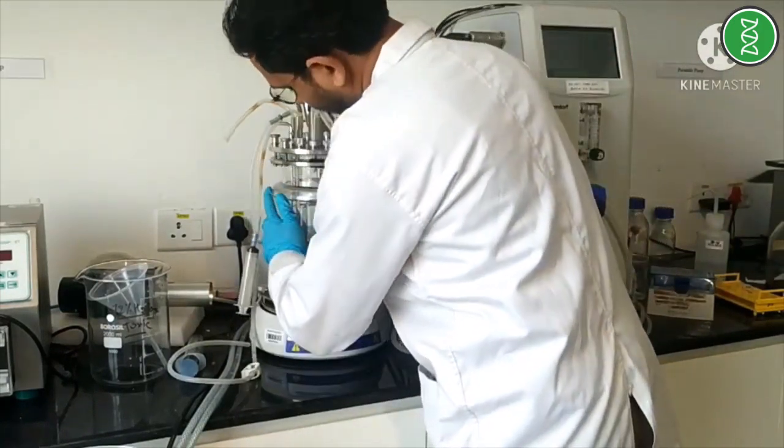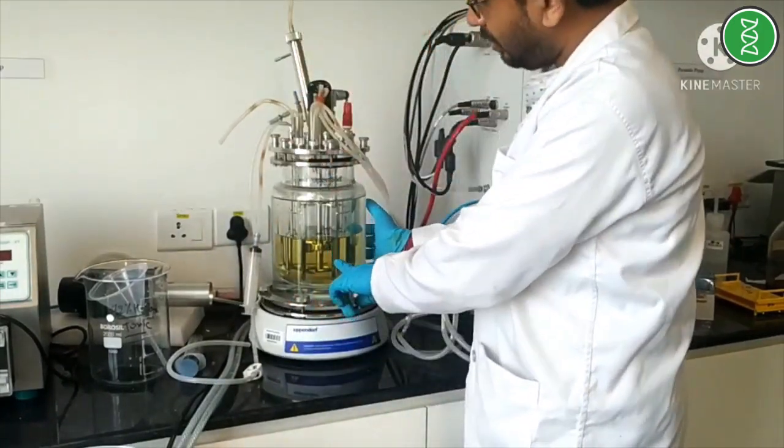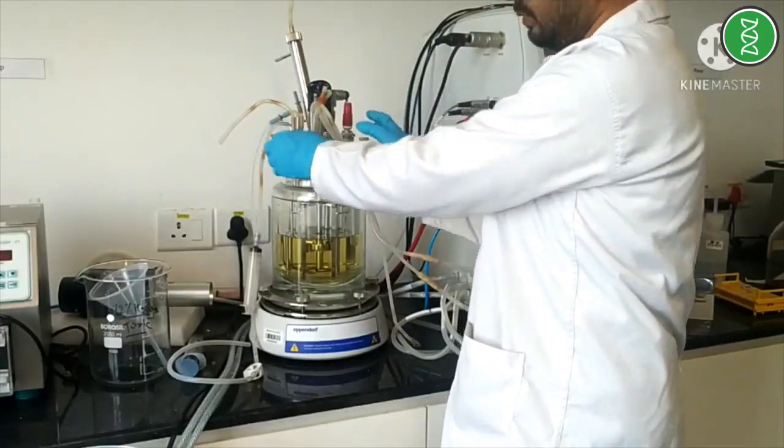It is filled with 1 liter working volume. Now we are going to autoclave this.